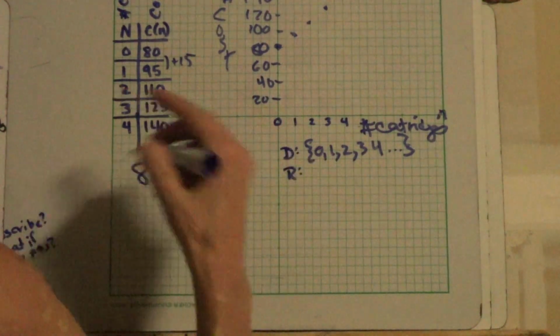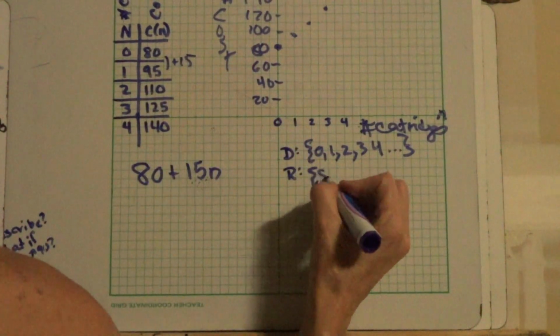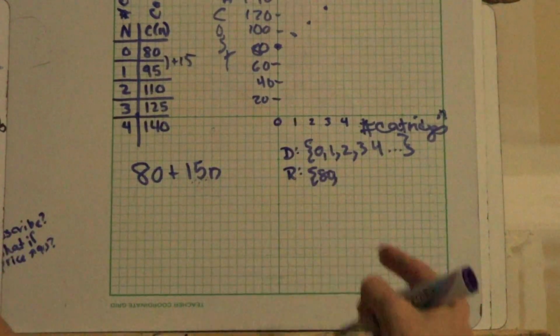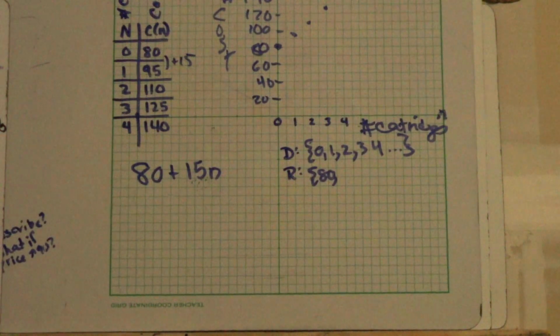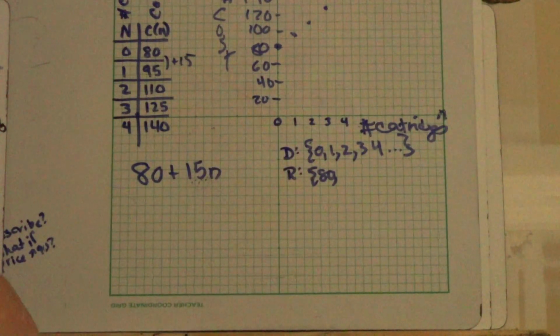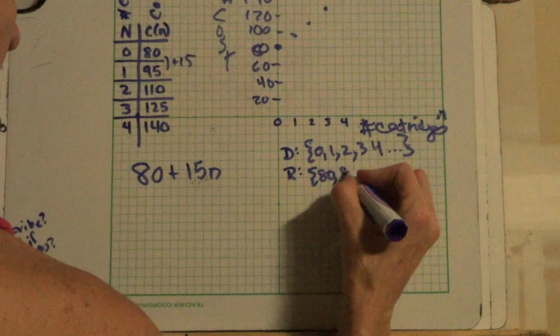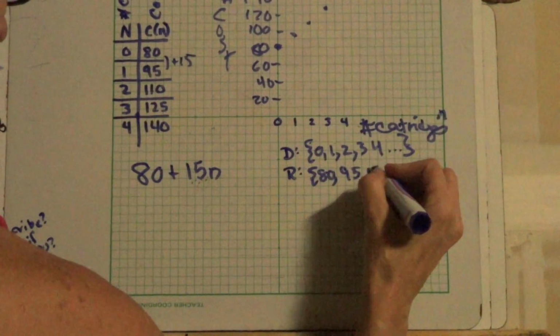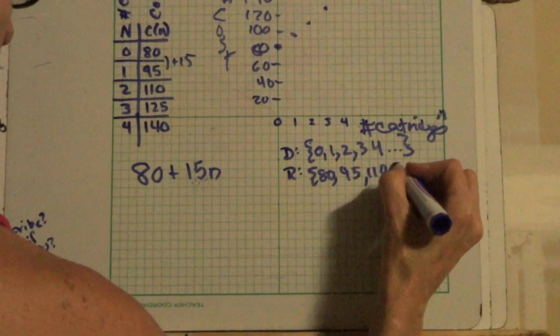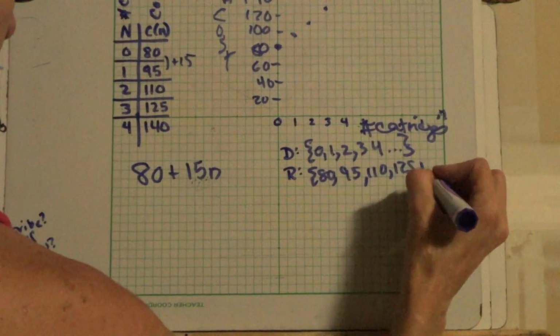The range, we started at $80, and it's not going to fall between either, as long as there's no sales tax, and we aren't worried about that in this problem. So 80, 95, 110, 125, and 140.